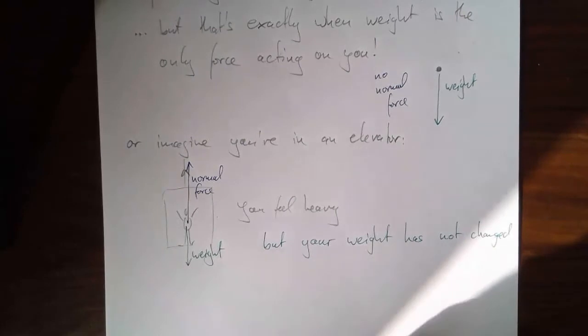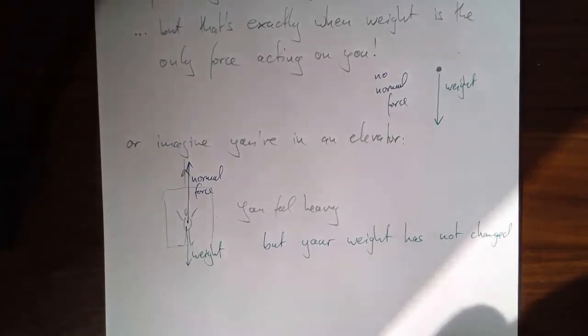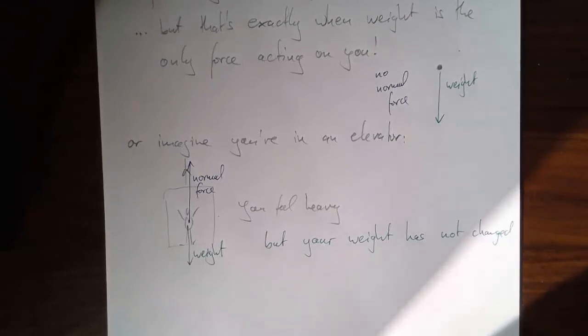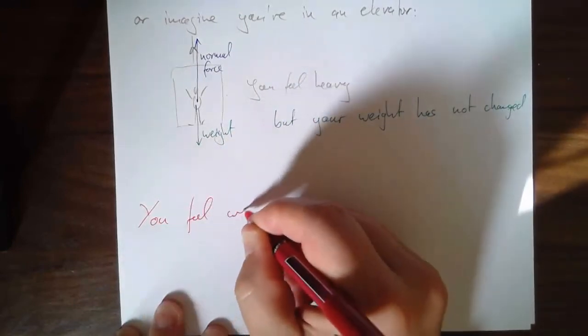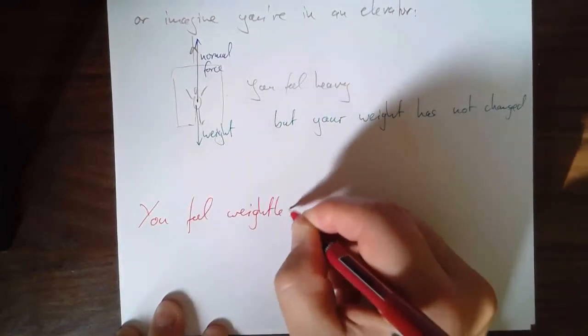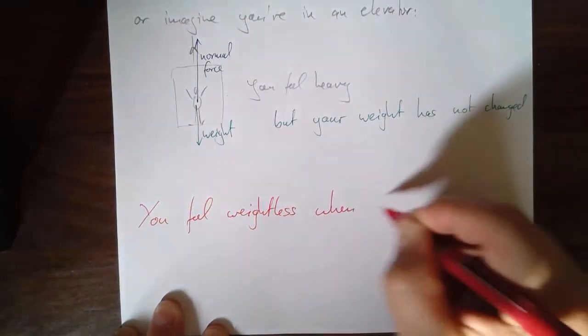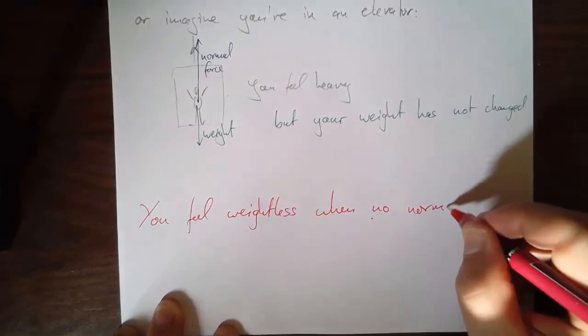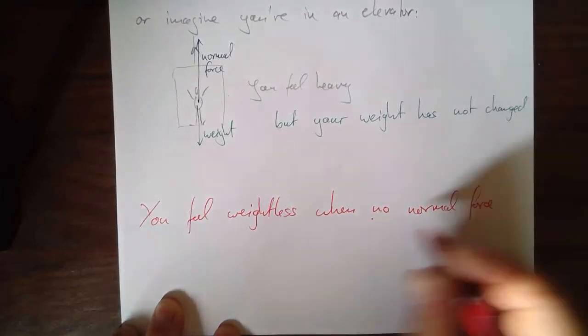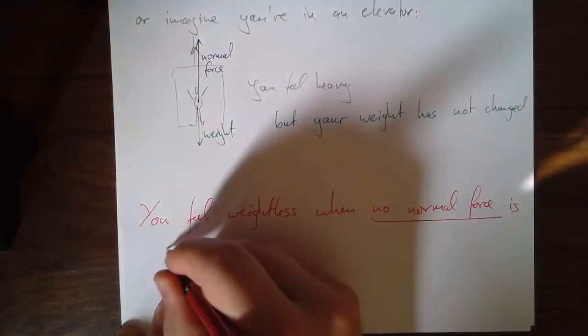Whereas right now, when you're sitting on your chair, you feel a normal force. And that is the key. The key to weightlessness is whether or not there's a normal force on you. So you feel weightless when there is no normal force. No normal force is acting on you.